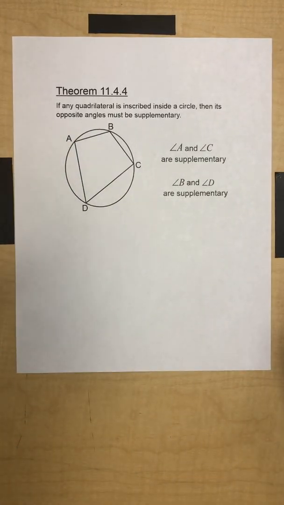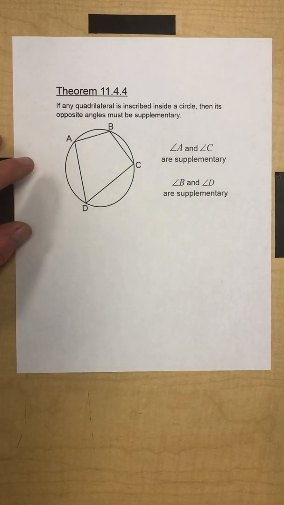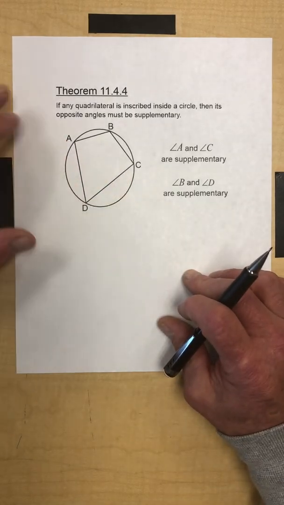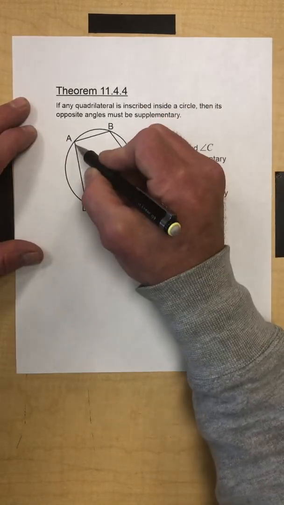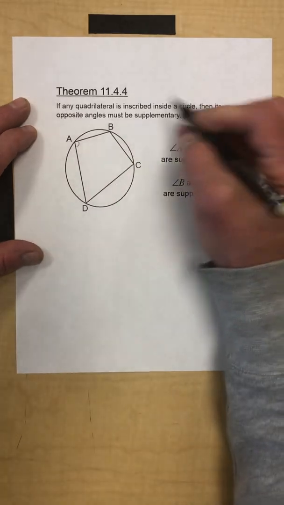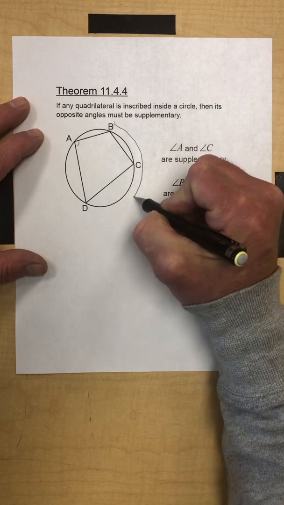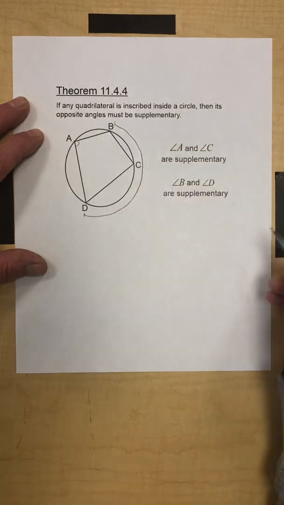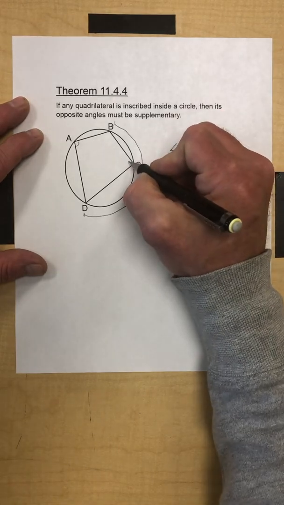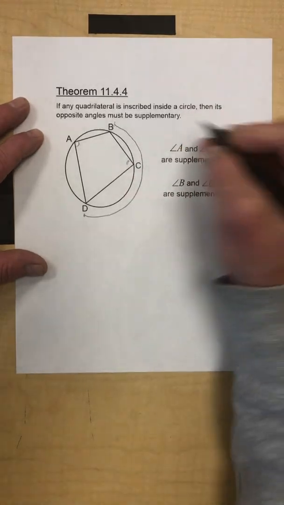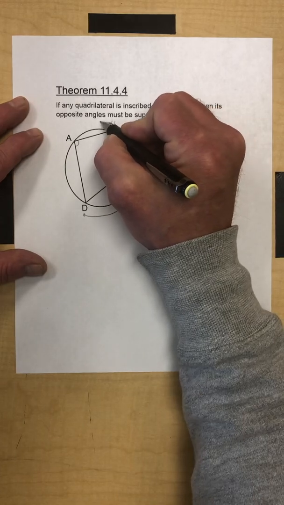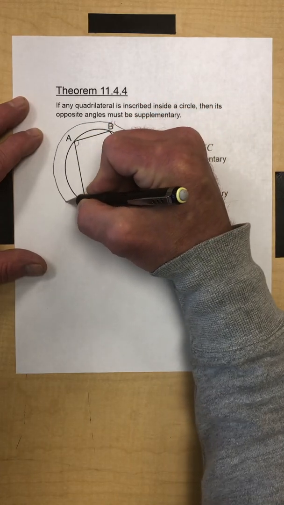Now it's pretty easy to show why that's the case. I don't need to do it for both of them. I'll show you why it's the case for one pair, and obviously it works for the other pair. So let's suppose we take angle A and angle C. If we just look at angle A right here, its intercepted arc is arc BCD right there. And if I take angle C, its intercepted arc is BAD here.